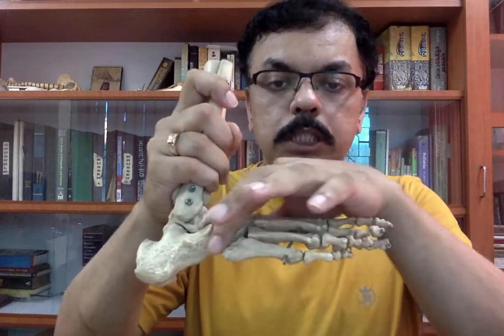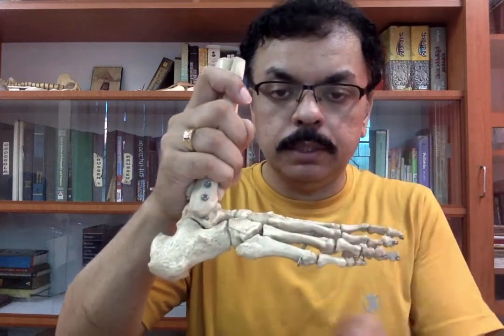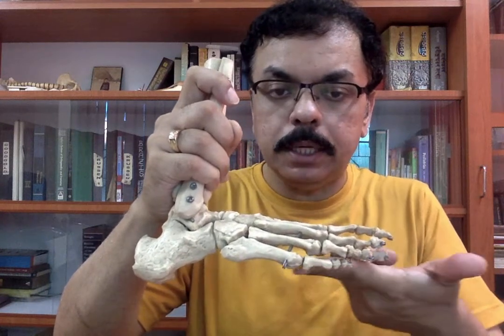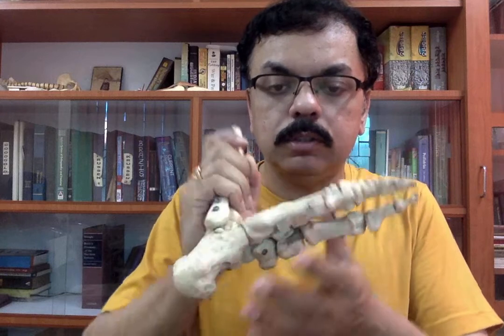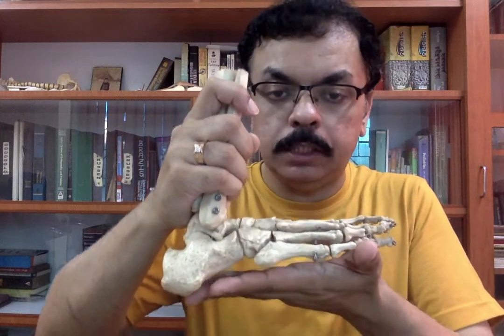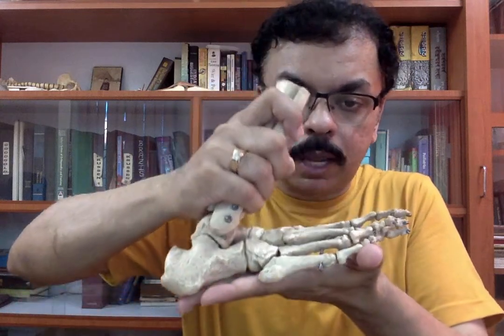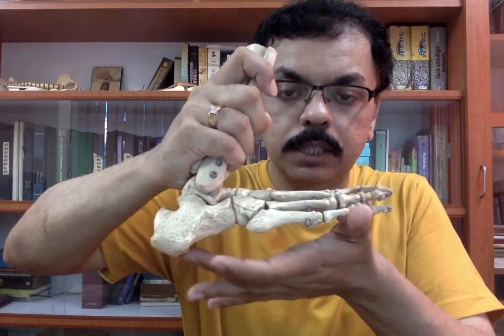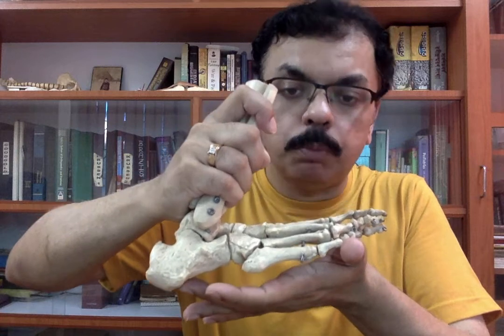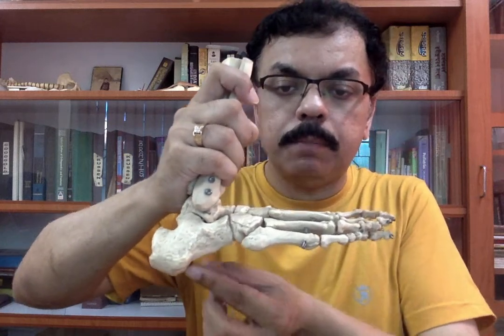In order to keep the arch of our foot, there is a very strong ligament coming from the heel to the bases of the toes. This is called plantar fascia. For those who have to stand for a long time, there is stretching of this ligament over here, giving rise to microscopic tears and presenting as heel pain.